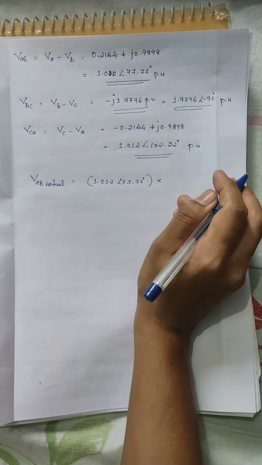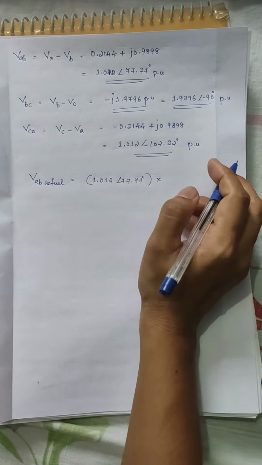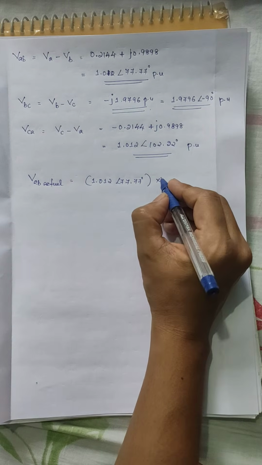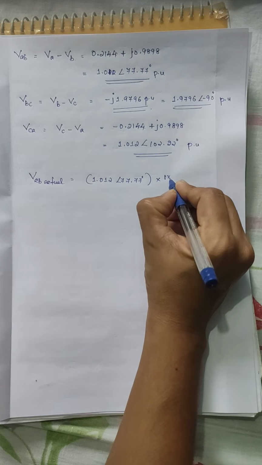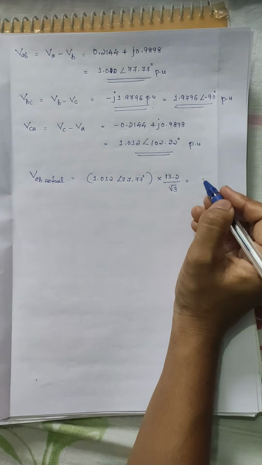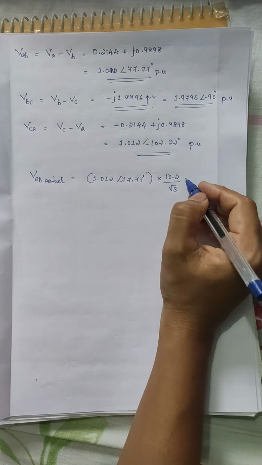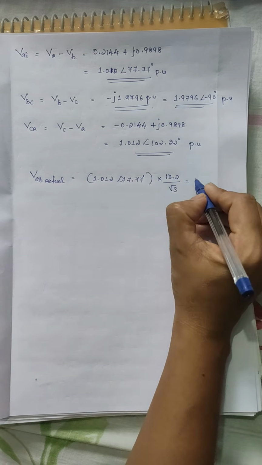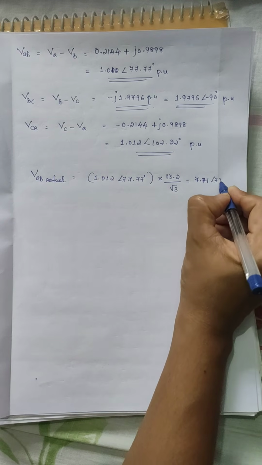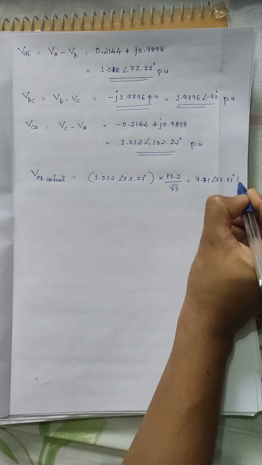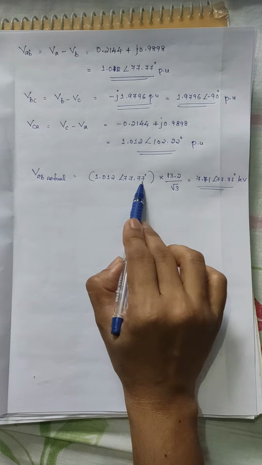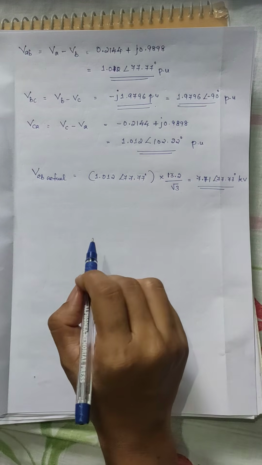The generator has a voltage of 13.2 kV, but here we have to multiply this voltage VAB by the phase value of base voltage, that is 13.2 divided by root 3, and VAB will be equal to 7.71 kV, 7.71 angle 77.77 degree kV.